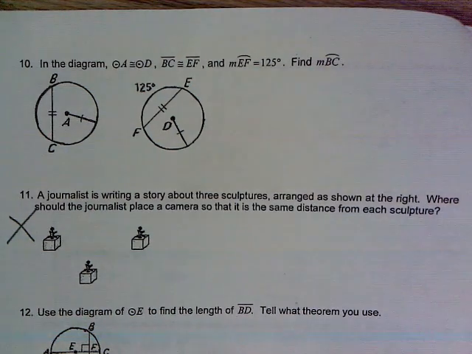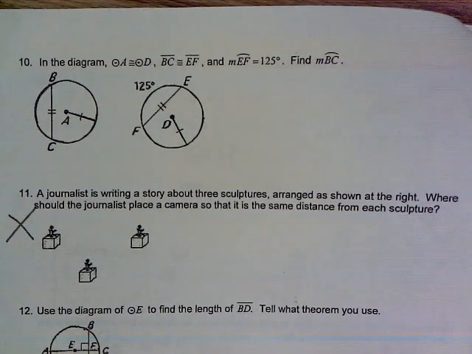So, on number 10, in the diagram, circle A is congruent to circle D. That means they have the same radius. It says BC is congruent to EF. That means the chords are the same. It says the measure of arc EF is 125. So what's the measure of arc BC?